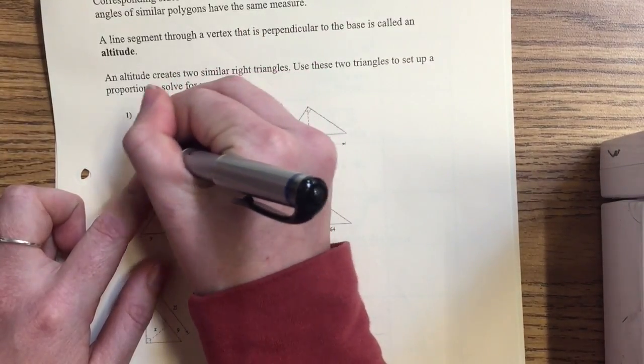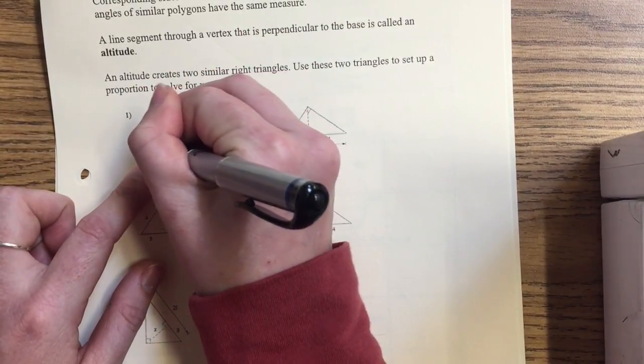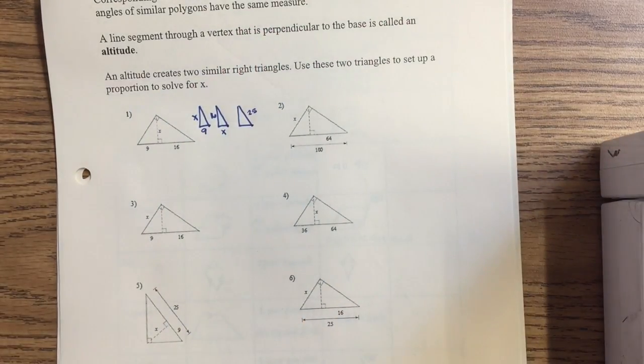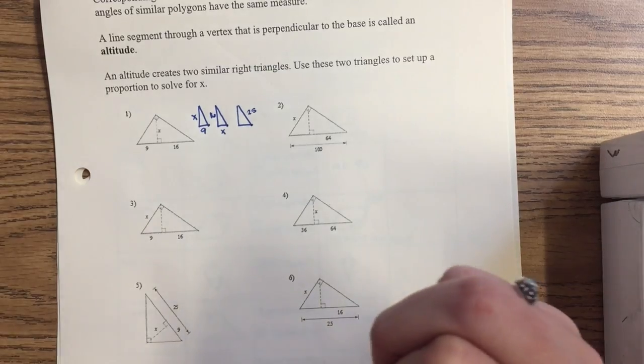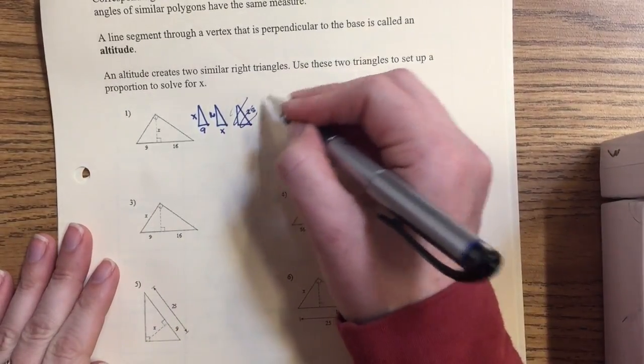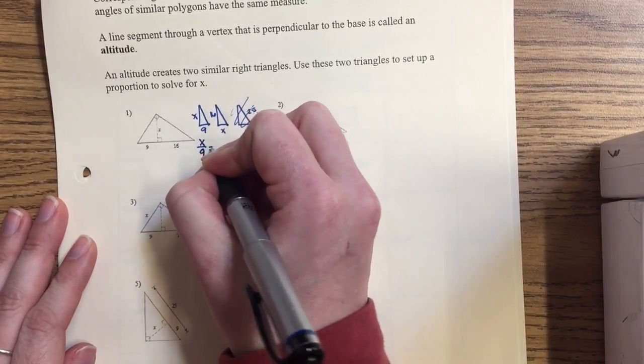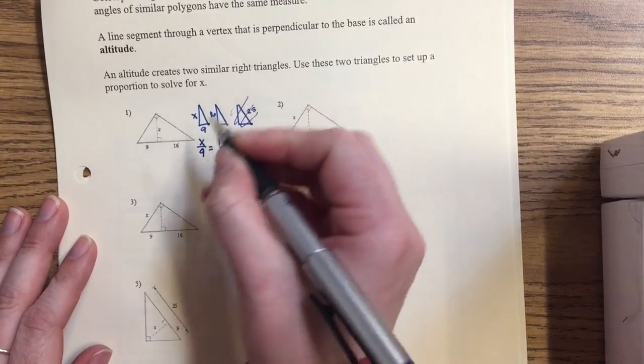And then if I look at the whole triangle, this would be the hypotenuse, so I would add these together. 9 plus 16 is 25. Now the only triangles you need are the ones that have 2 legs, so you won't even need the 25. Then you set up your proportion. X over 9 is equal to 16 over x.